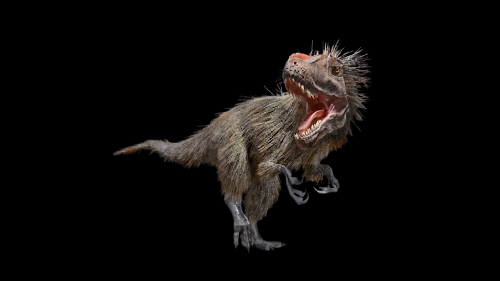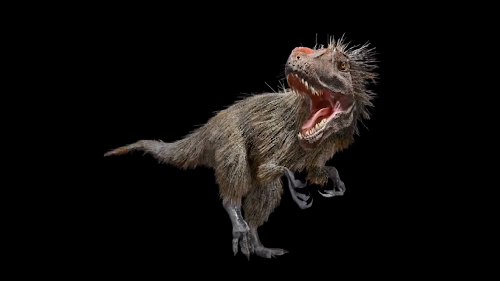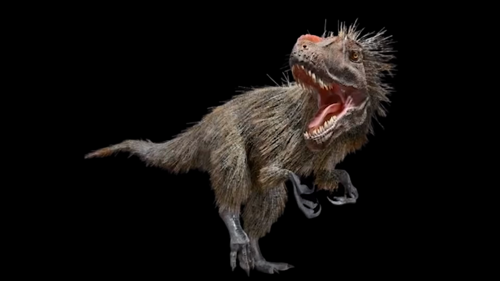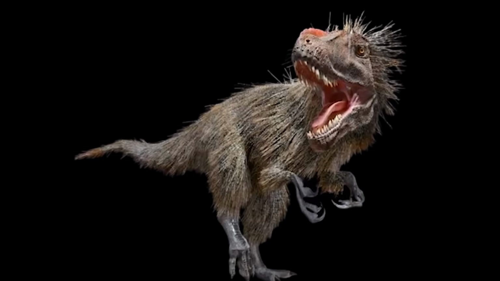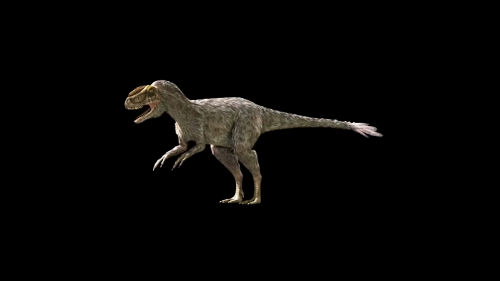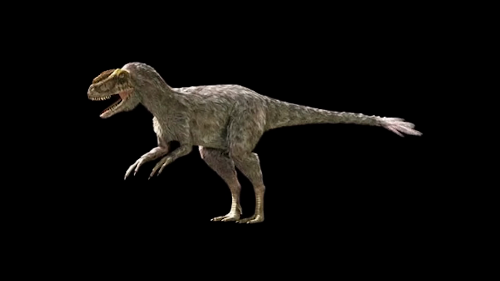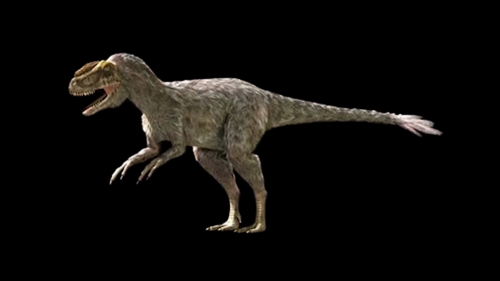Many of the feathered dinosaurs belong to the theropod group, which includes famous species like the Velociraptor and the Tyrannosaurus rex. The first feathered dinosaur fossils were discovered in the 1990s in Liaoning province, China. These fossils come from the early Cretaceous period and include species like Sinosauropteryx and Protarchaeopteryx.